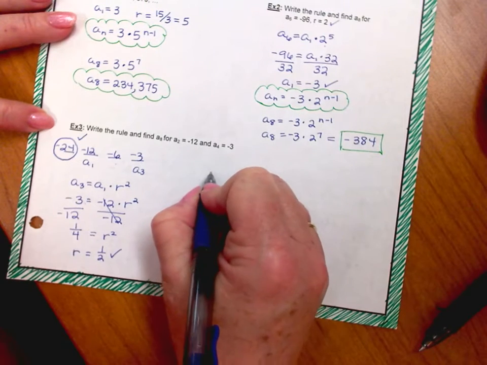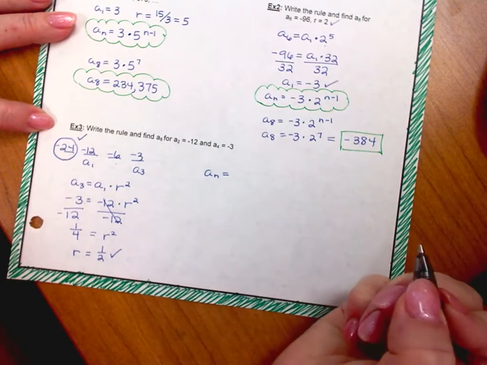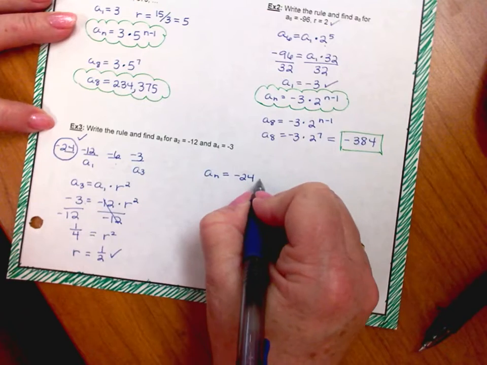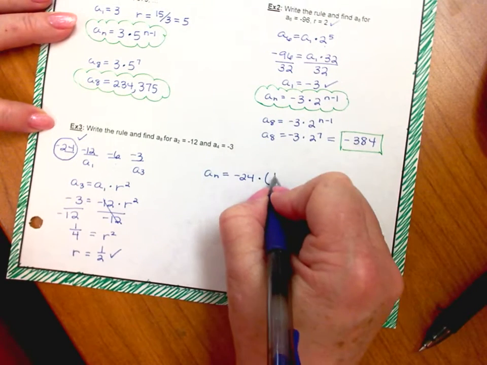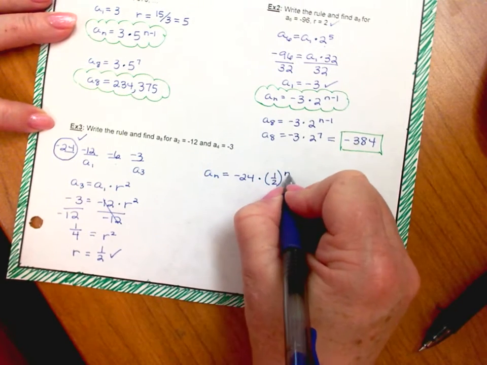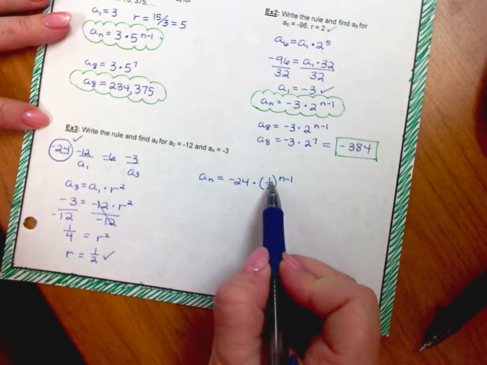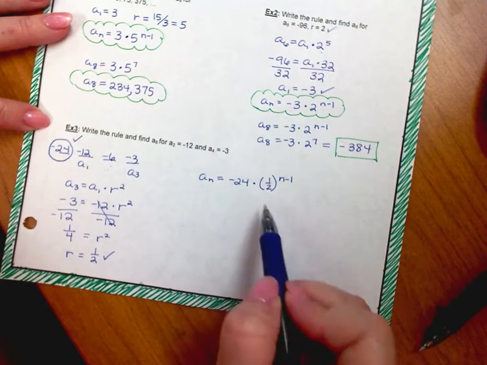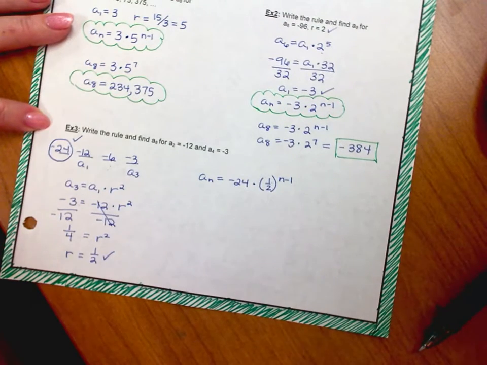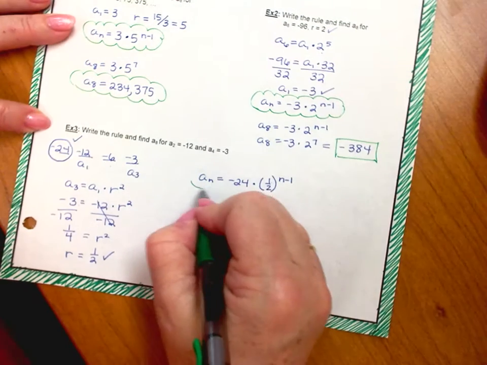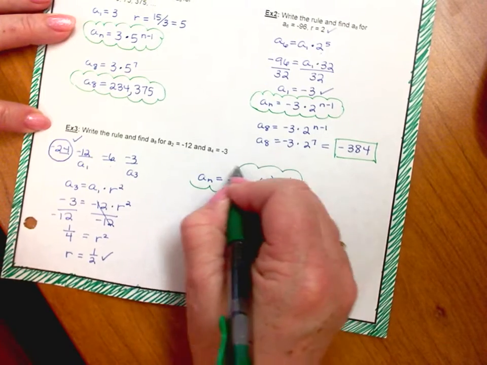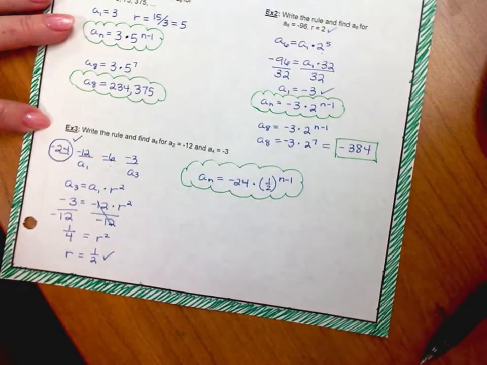So we're looking at a sub n is equal to negative 24 times ratio of 1/2, and I'm putting this in parentheses to the n minus 1, because otherwise this n minus 1 only affects the 1, and we want it to affect the whole 1/2. Okay, so I have my a sub n rule, and we want to find a sub 8. Okay, so we can do this two ways, and I'm going to show you both of them.